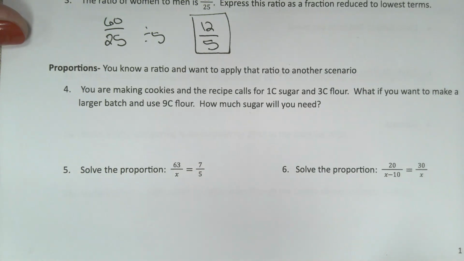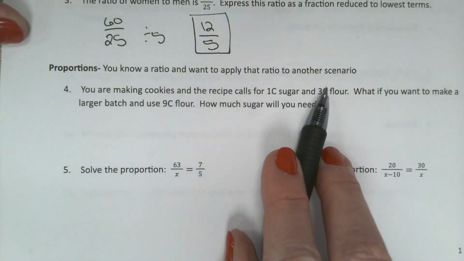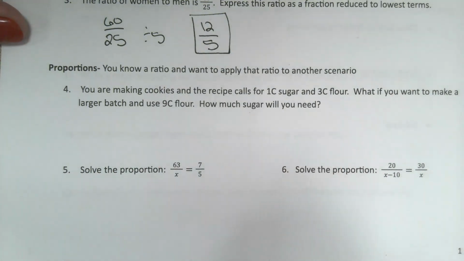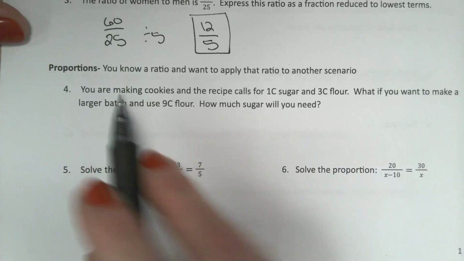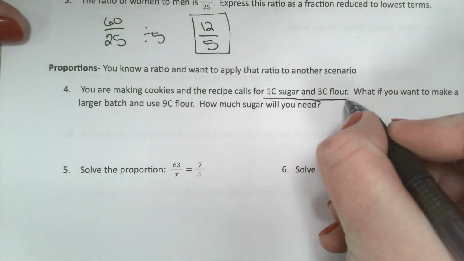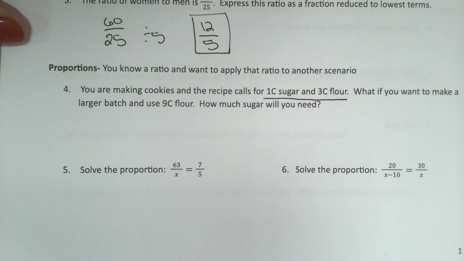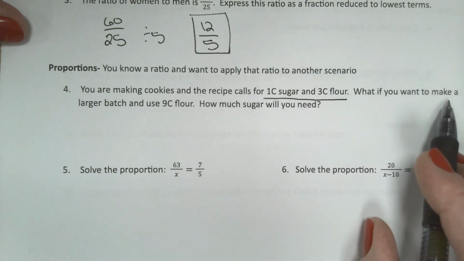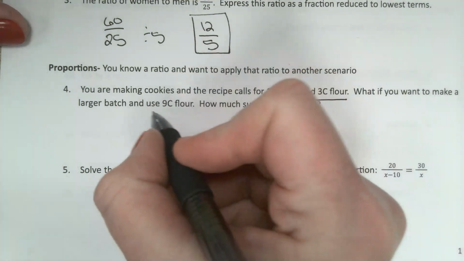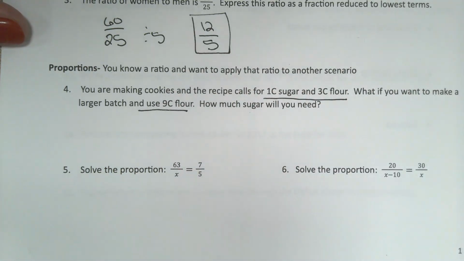Proportion. So you know a ratio, and you're going to apply this to another scenario. You're making cookies, and it calls for 1 cup of sugar and 3 cups of flour. So here's your known. You want to make a larger batch and use 9 cups of flour. How much sugar will you need?